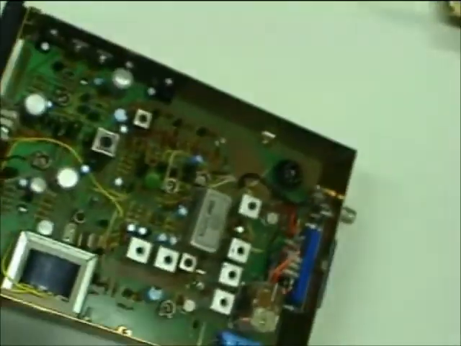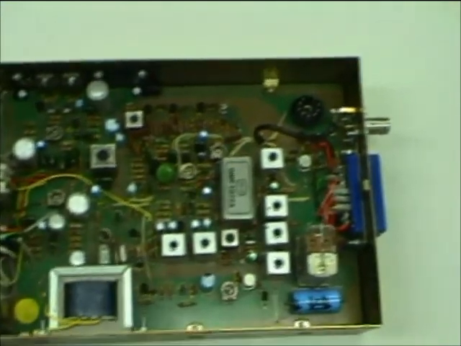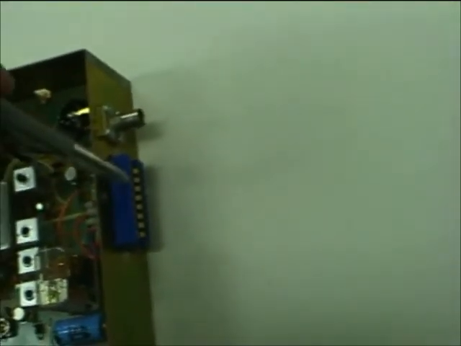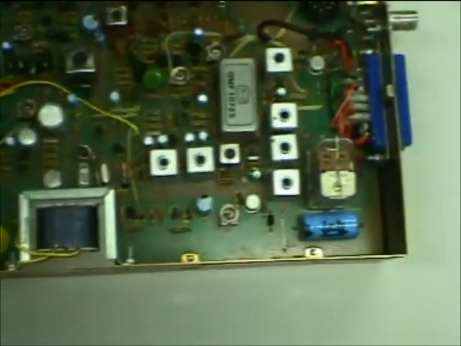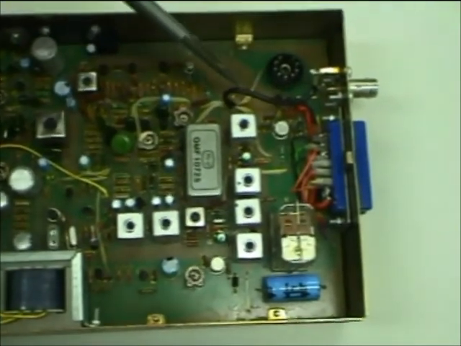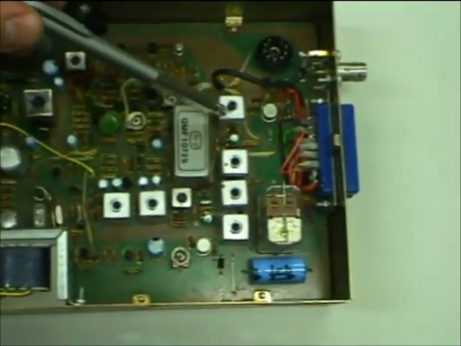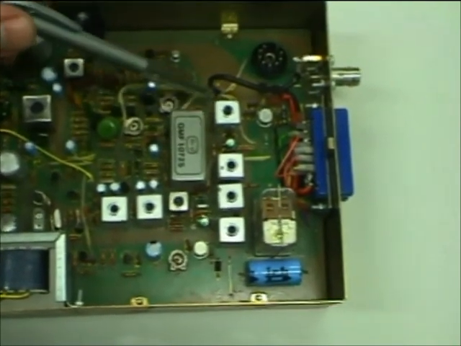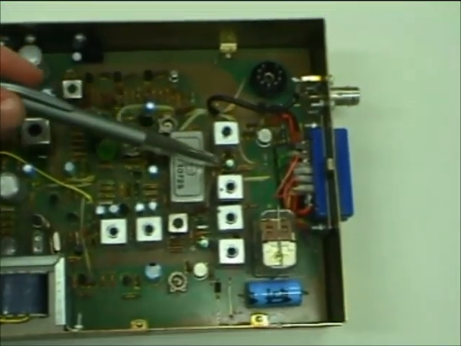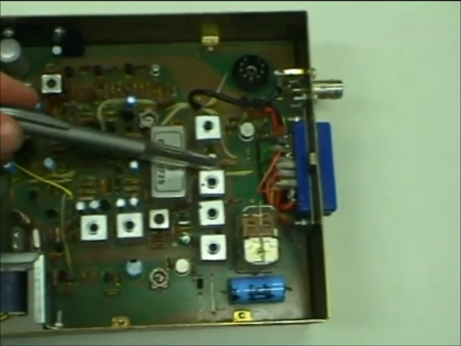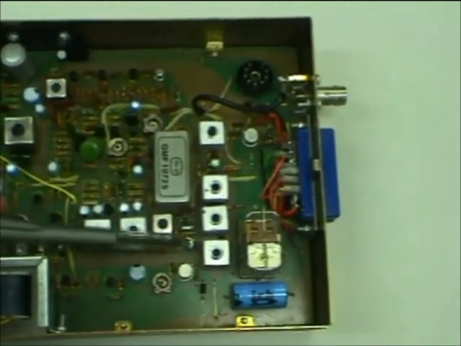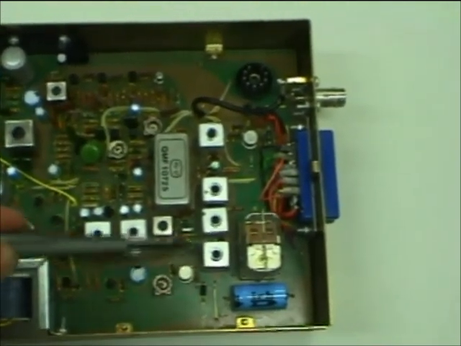There's a component side of the circuit board. Here's the aerial connector at the back. These connections here feed the power in and so on and take the sound out that we receive. Here's the coaxial cable coming in from the receiver. Now, these cans here, we've mentioned this before, that's the first filter in the front end. Here's the radio frequency amplifier. Here's some more filtering. And here's the mixer. It's a field effect transistor mixer.